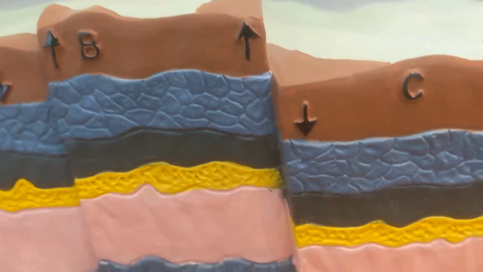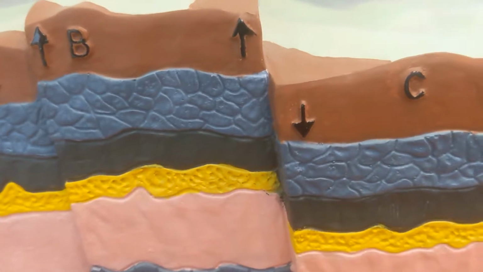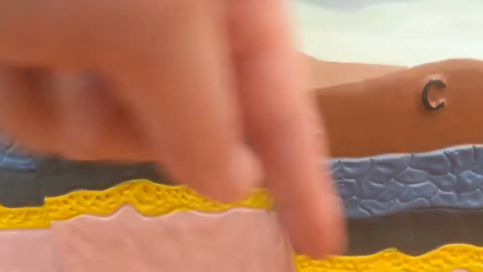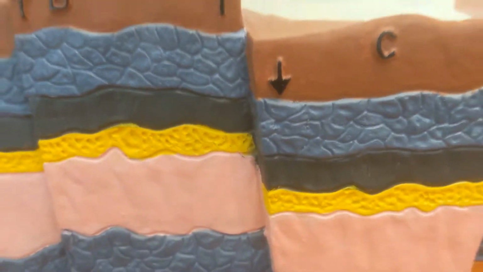So in a reverse fault setting, you would definitely be able to see how this block is being moved up and this block is being moved down, and we see the offset in the subsurface layers.